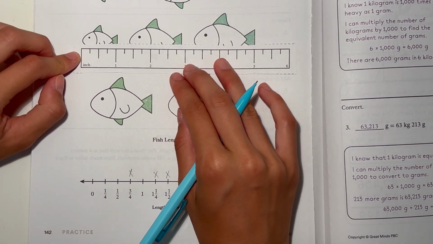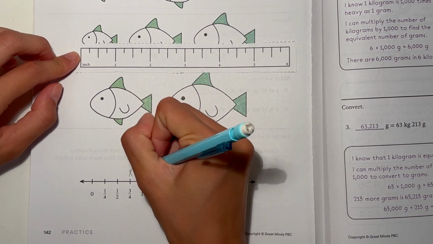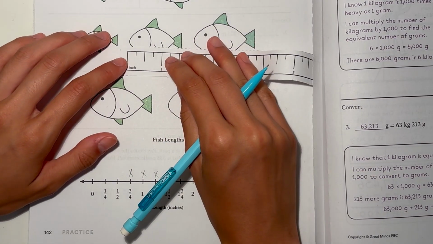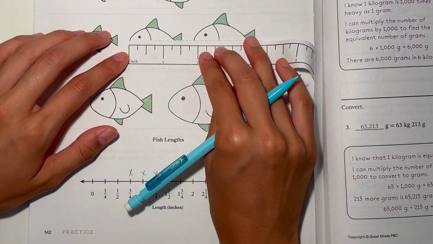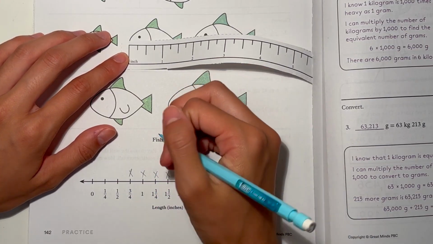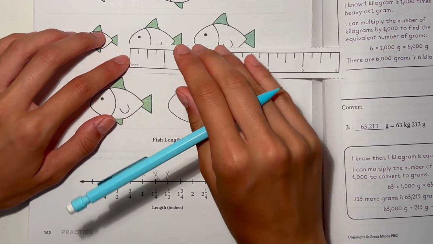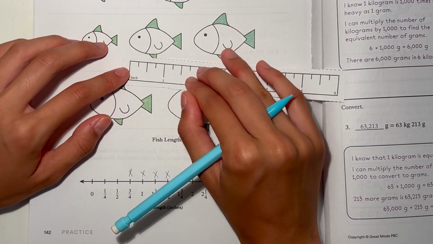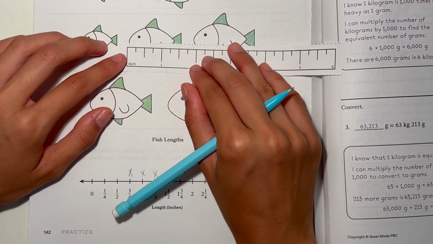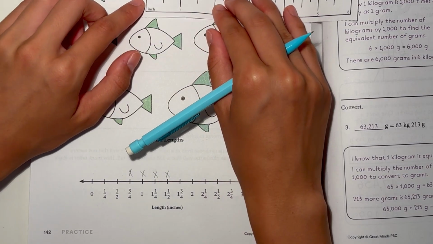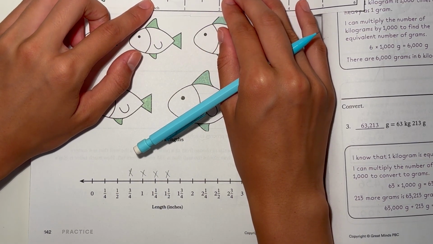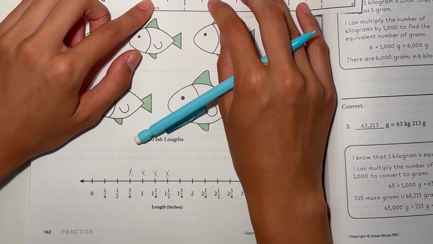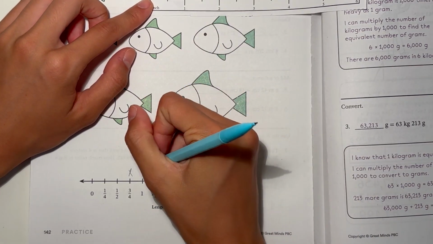Alright, now this one is 1. And this one is 1 1/2. Oh, wait. And this one was more like, I could say this was 1 3/4.